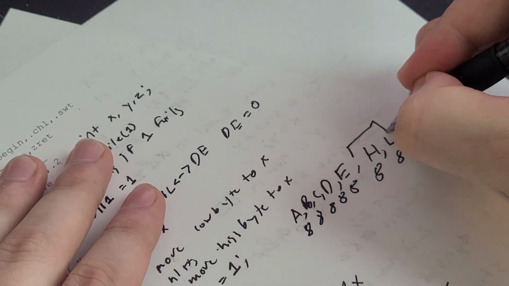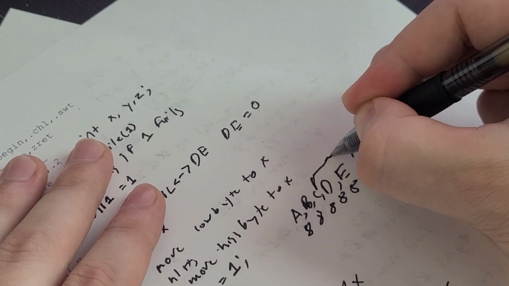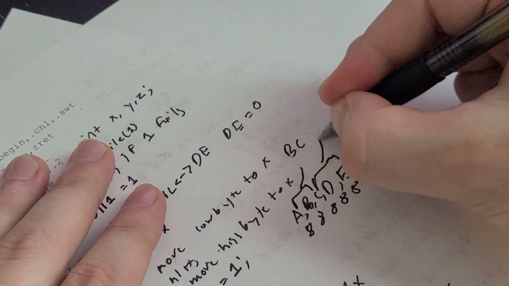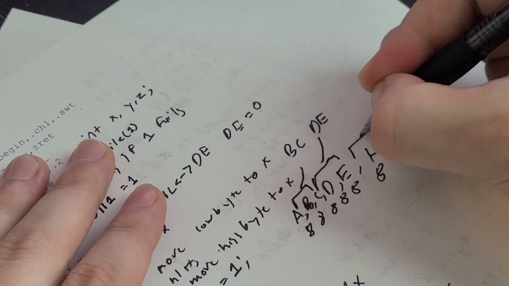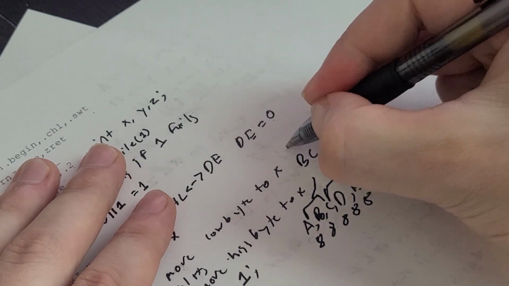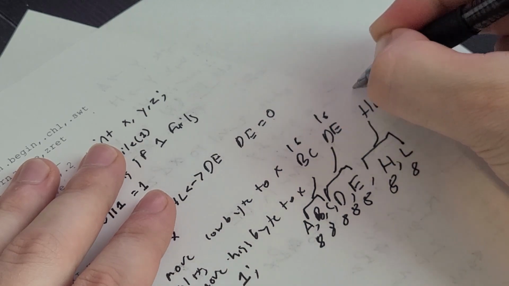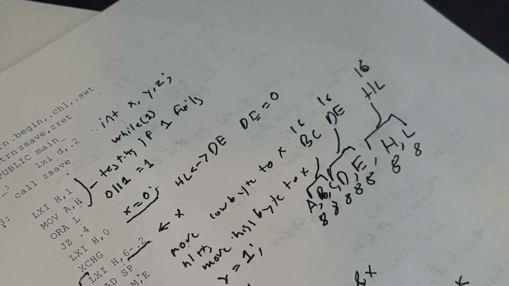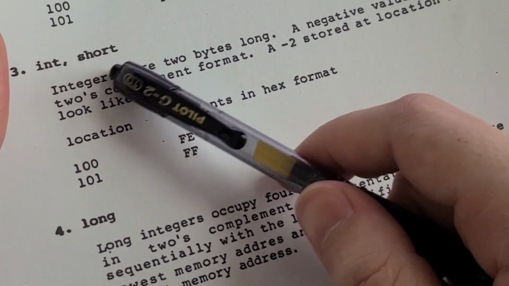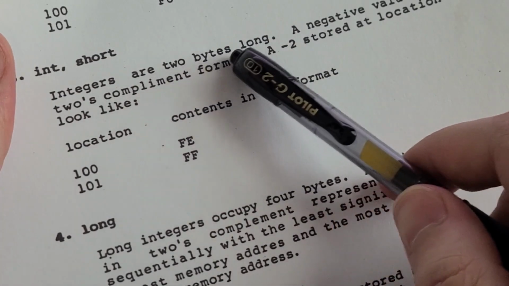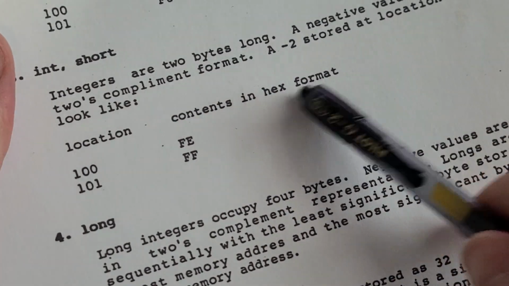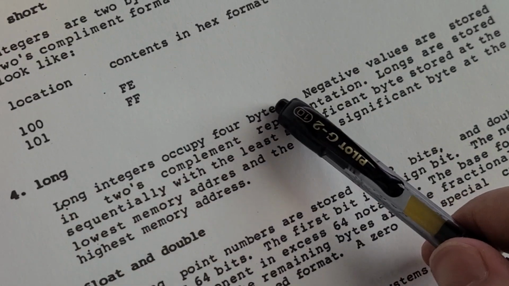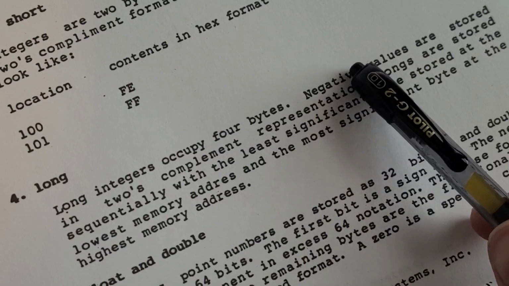But you can double them up like this to be B, C, D, E, and H, L. And these are each 16 bits. And remember, 16 bits is the length of an integer. 16 bits is 2 bytes. So it's the length of an integer in Aztec C. I'm sure that if I did long x, y, z, it would be a somewhat different listing.